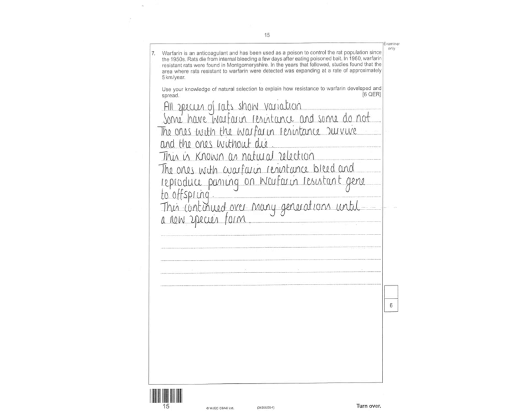Warfarin is an anticoagulant and has been used as a poison to control the rat population since the 1950s. Rats die from the internal bleeding a few days after eating poison bait. In 1960, warfarin-resistant rats were found in Montgomeryshire. In the years that followed, students found that the area where rats resistant to warfarin were detected was expanding at a rate of approximately 5 kilometres a year. Use your knowledge of natural selection to explain how resistance to warfarin developed and spread.